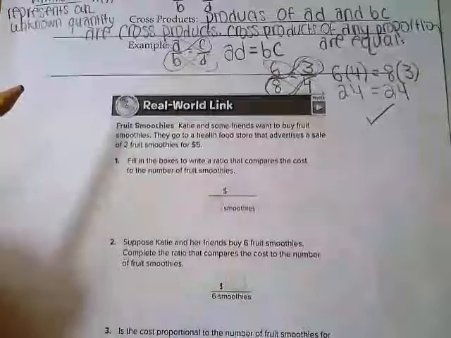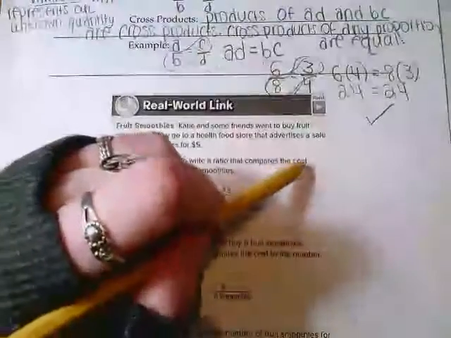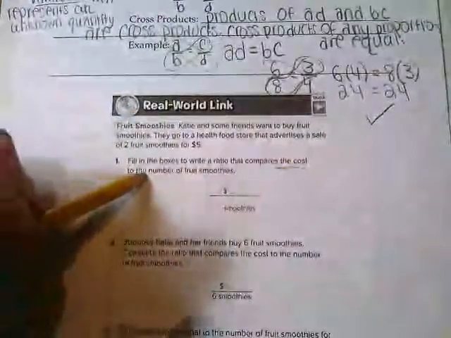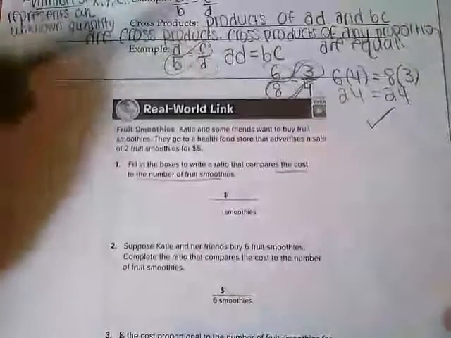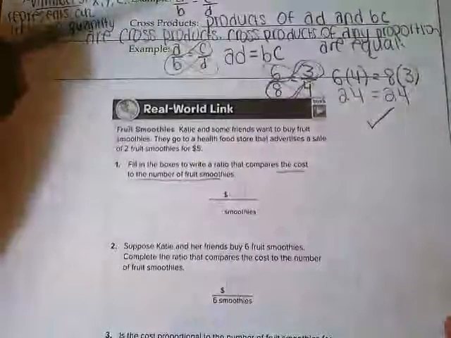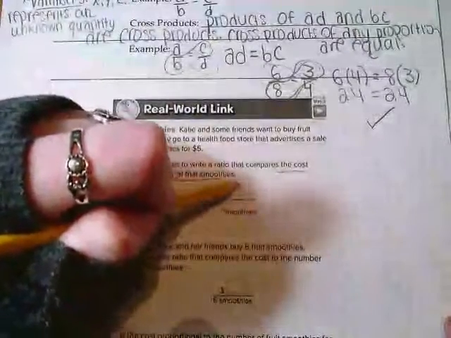All right, so first thing I look at is, we're comparing the cost to the number of fruit smoothies. So it's 2 fruit smoothies for $5. So right away I'm like, okay, $5 for 2 smoothies.